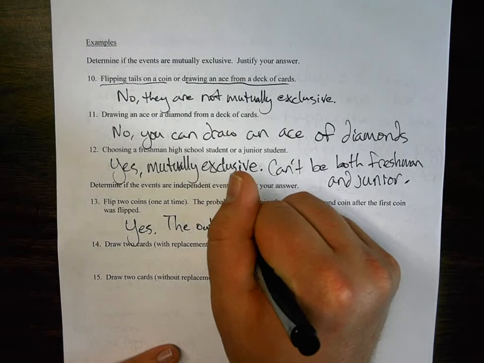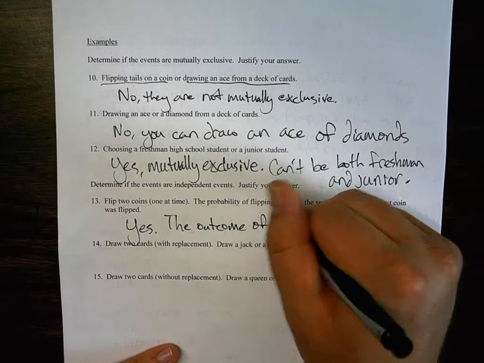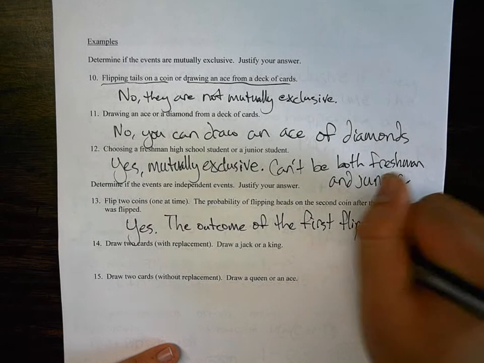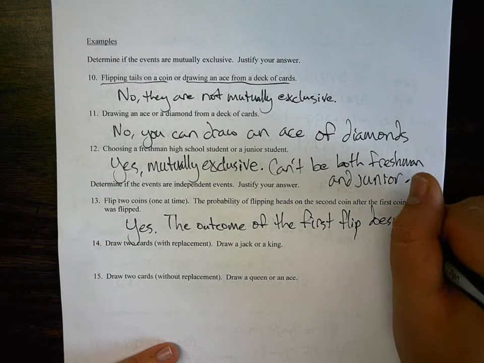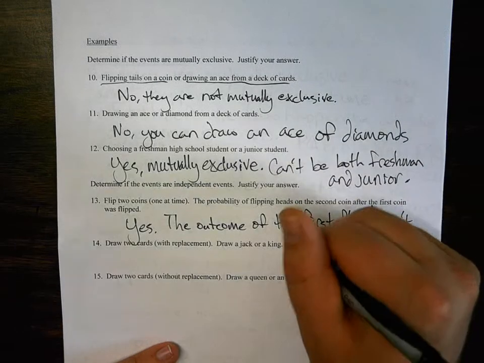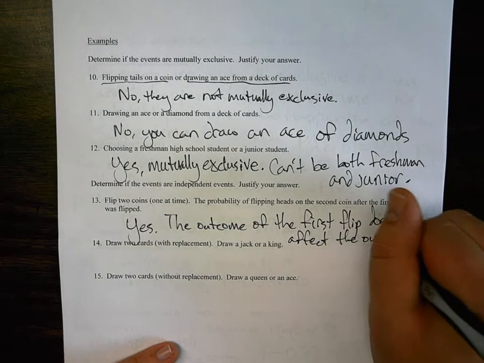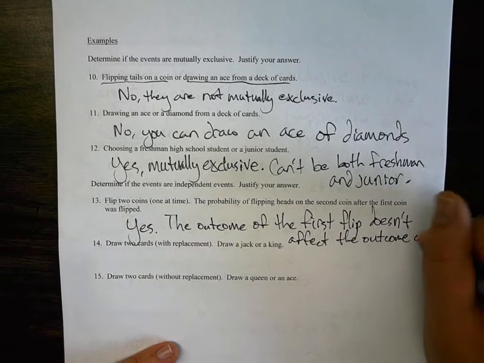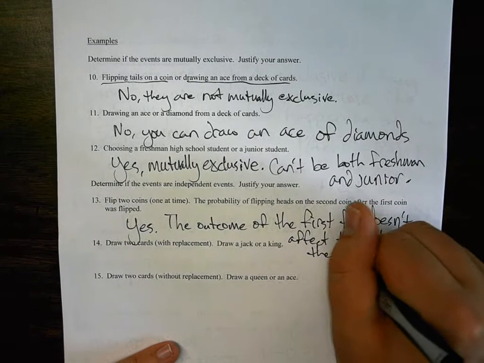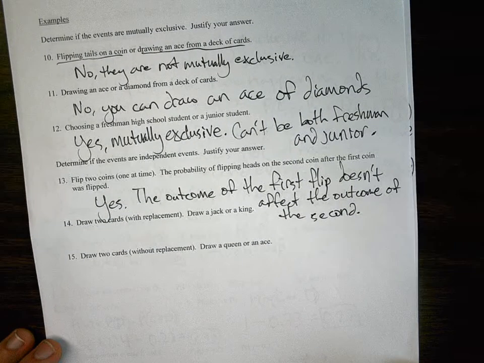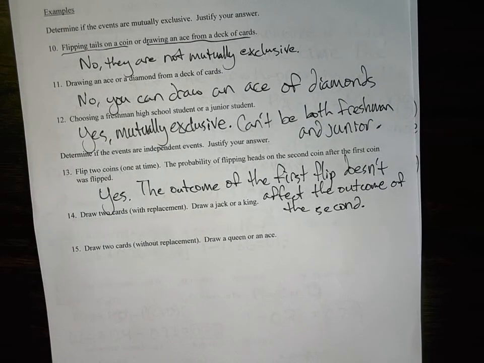The outcome of the first flip doesn't affect the outcome of the second. So you'll need to make sure that you write out a little reason for why you chose that answer. Something just brief.